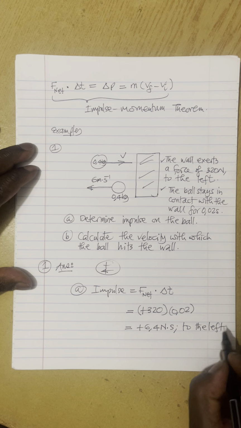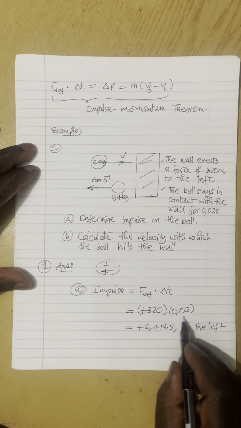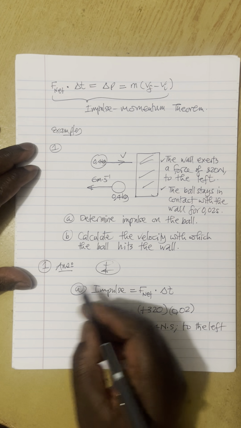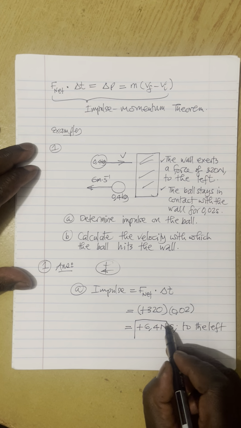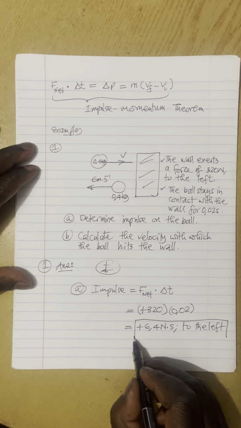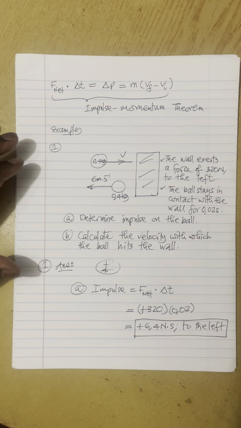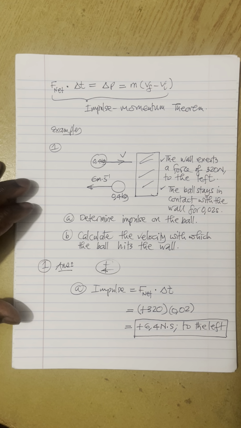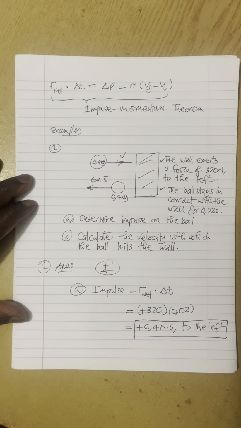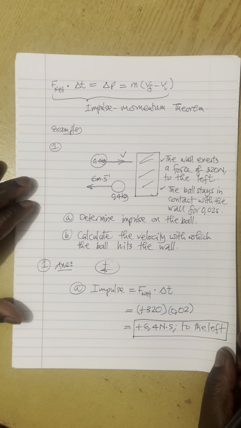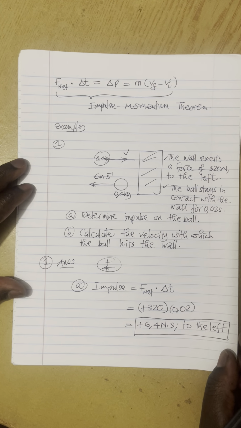Why to the left? Because the answer that we have here is positive, and we chose to the left as positive. So that should be our impulse on the ball. Next, the question is requiring us to calculate the speed or velocity with which the ball strikes the wall. Now that requires us to use the impulse momentum theorem directly.